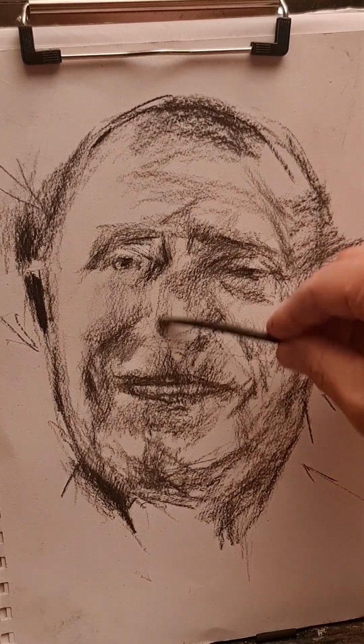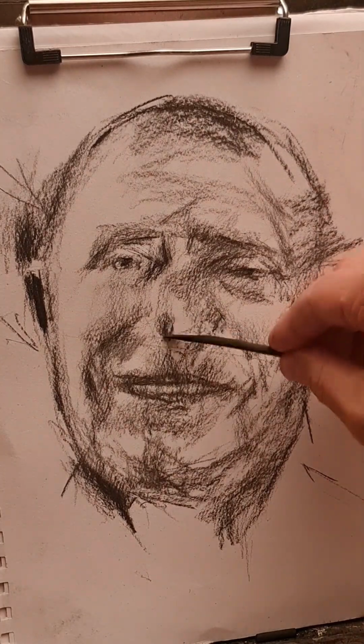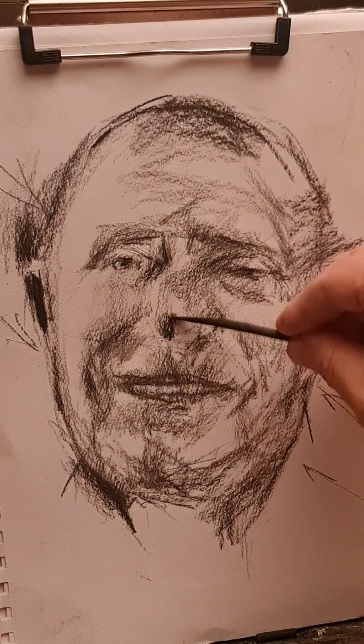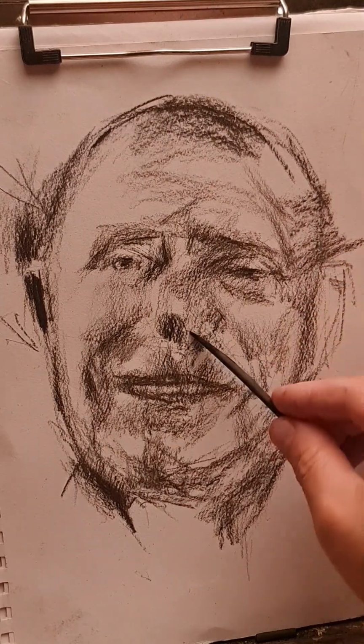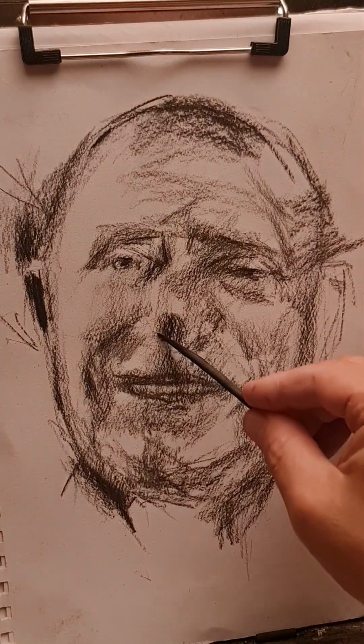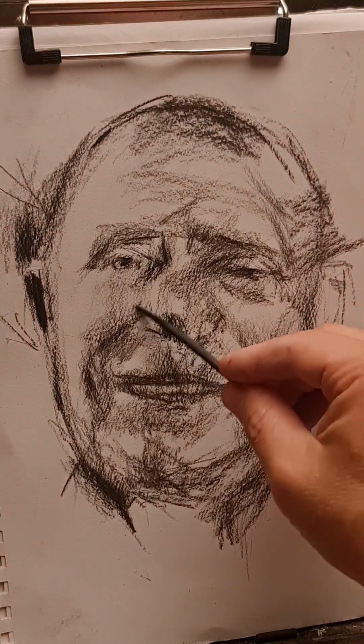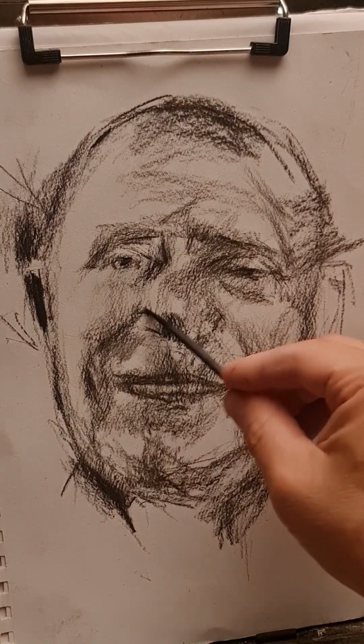Then you have tip of the nose. Then the nostril.